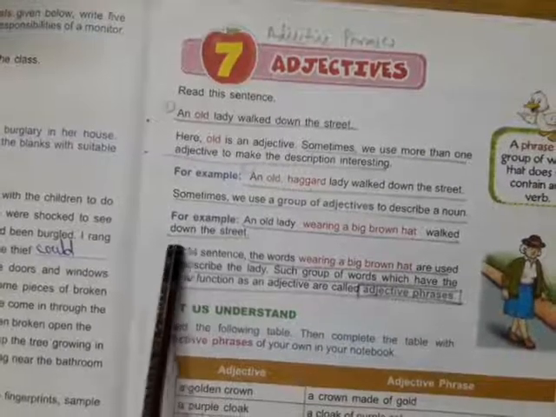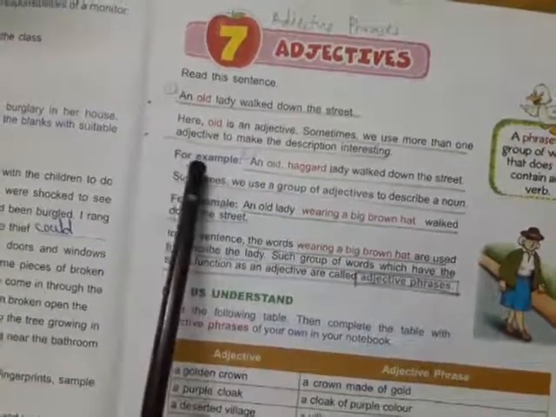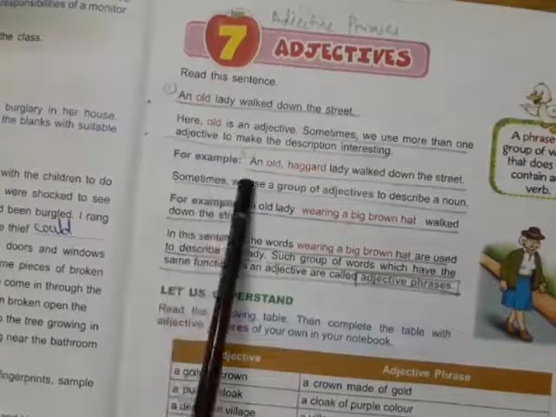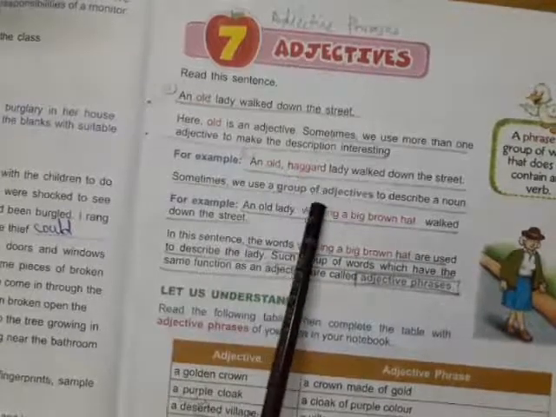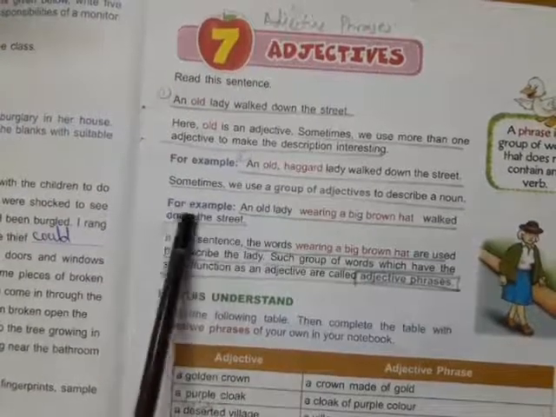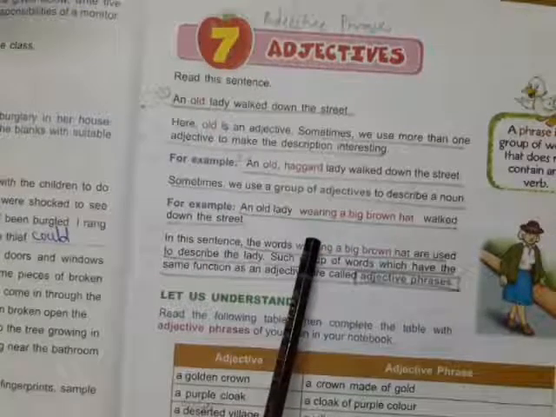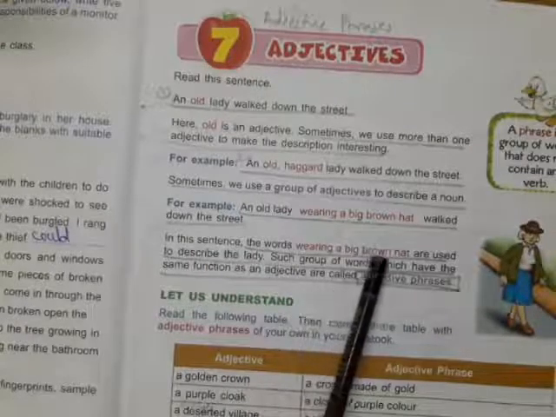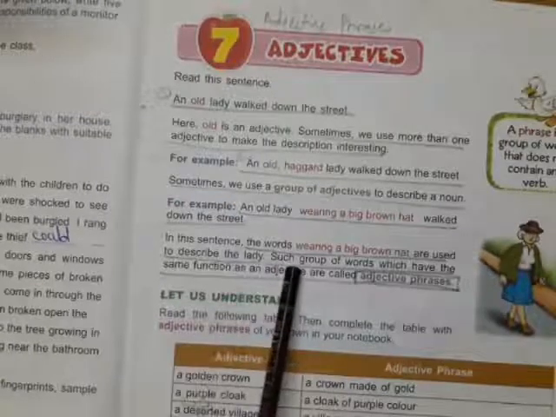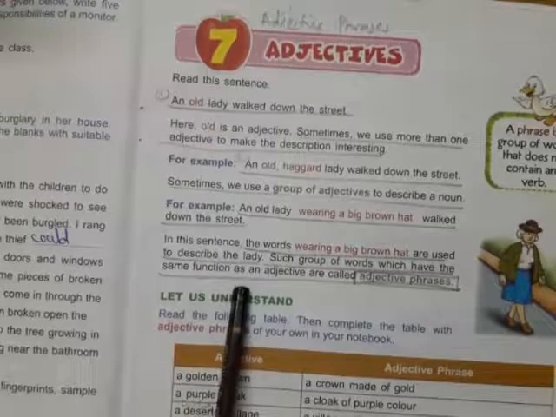So we have come to know that in the first example, only one adjective was given here, an old lady. In the second example, we have seen an old haggard lady. It has made the sentence more clear. And sometimes we use more than 2 or 3 words to make the sentence interesting and make the sentence more understandable. So these kinds of words which work as an adjective are called adjective phrases.